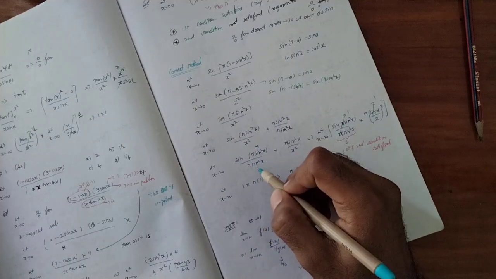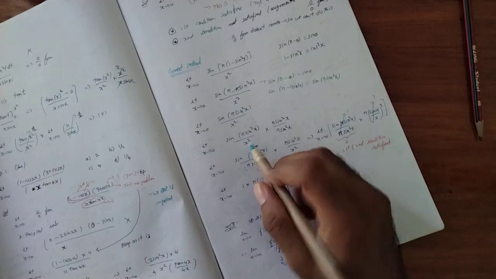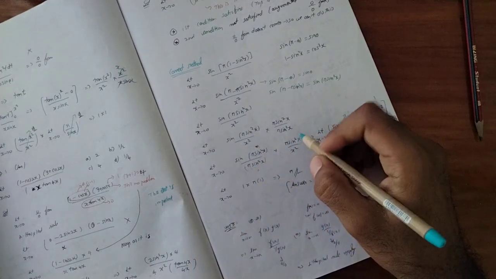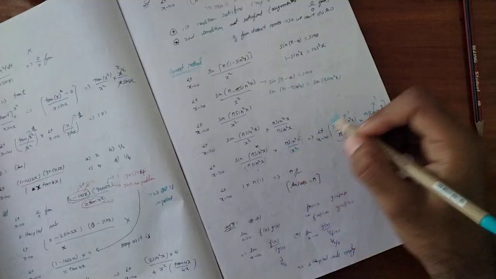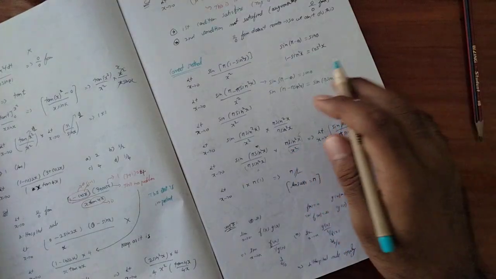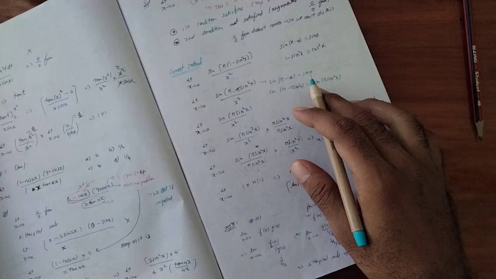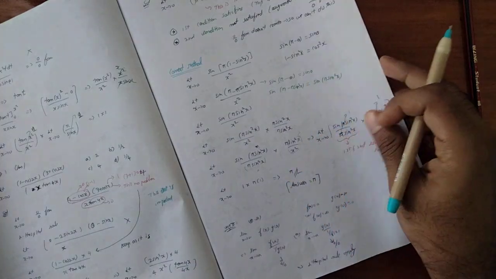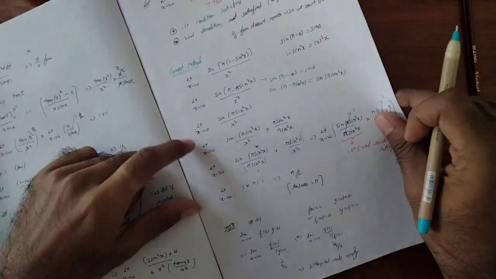It means the entire thing goes to 1, and x square will come this side, and this entire term will go to 1. So pi is there. So 1 into pi, what is the answer? The answer is pi. That's it. If you have a good understanding, you can also understand it easily. So we can just go to the next question.